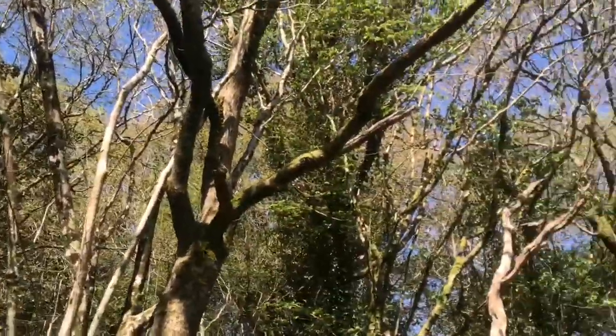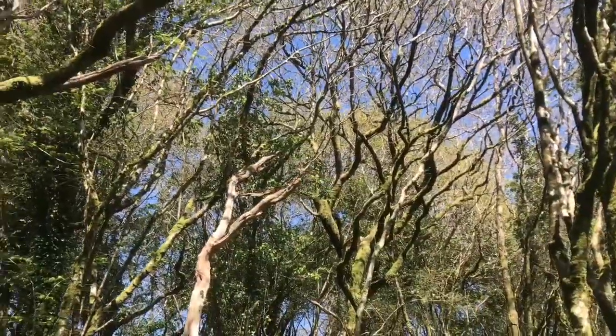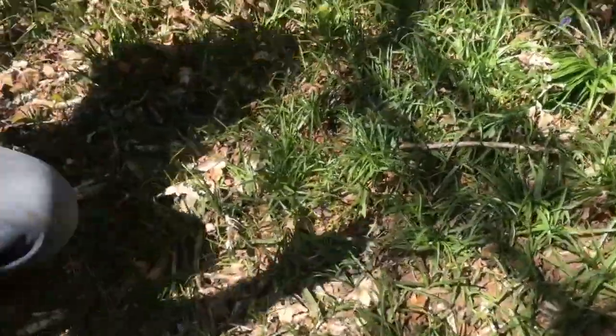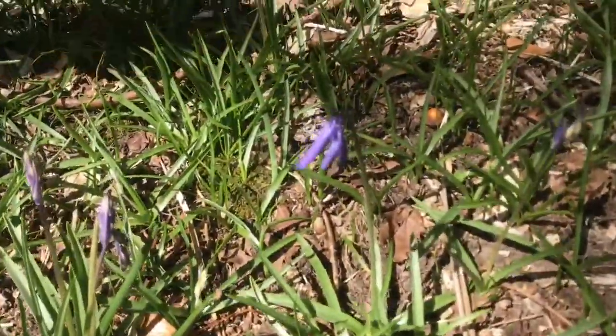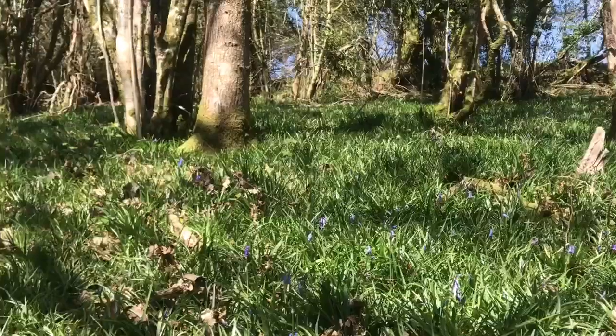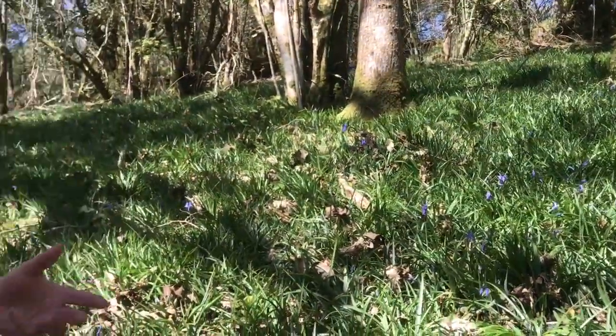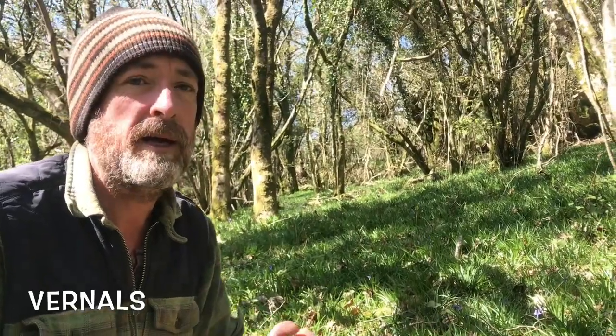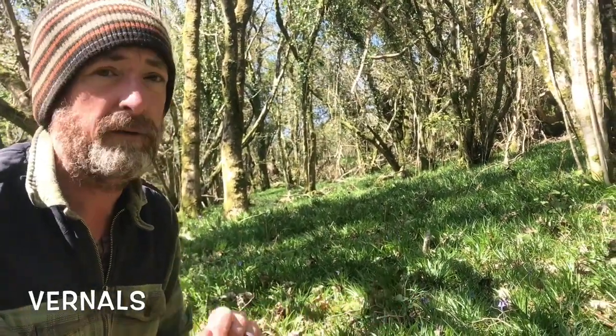It's quite interesting because it's really clear to see the different times that things flower at this time of year in the springtime. So the spring flowers get going first because they need to do their growing before the canopy closes above them. And there's a word for all of these flowers that flower at this time of year, and they're called vernals. So if you've seen my spring flower guide, those are all vernals.